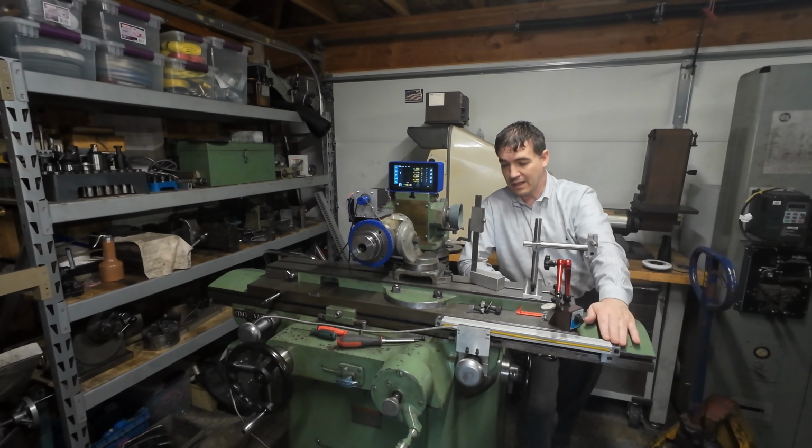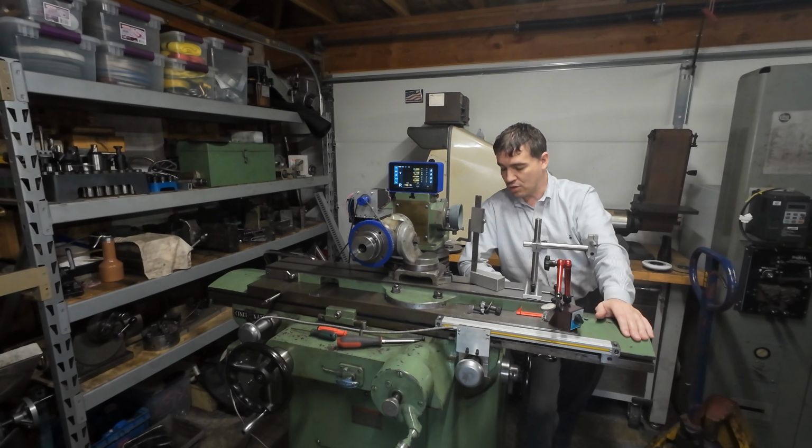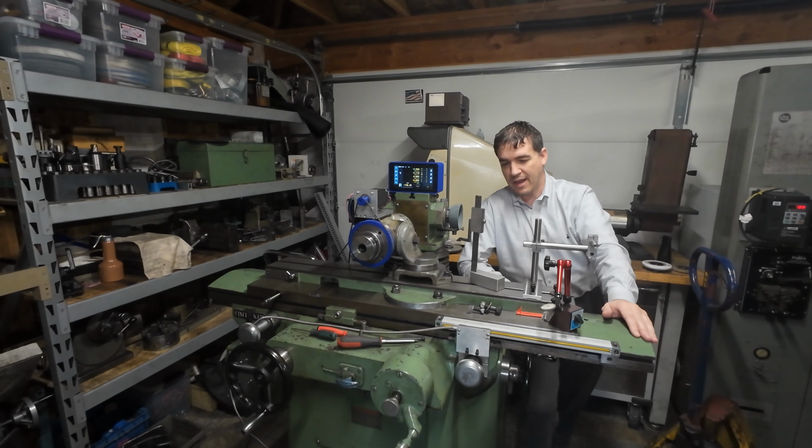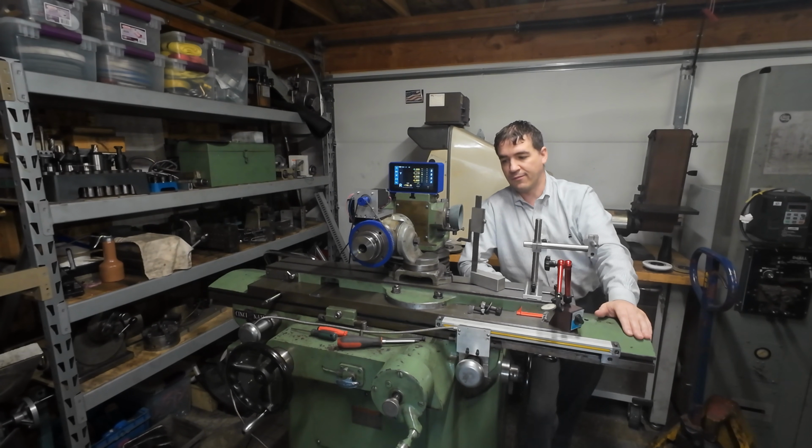I plan on putting a linear scale here so I can actually use the entire travel distance that I have available on this table. But this is the scale that I had on hand, so for now I'm just using this one, which will work perfectly fine to show you some of the changes and some of the features that I have available now on the DRO display.